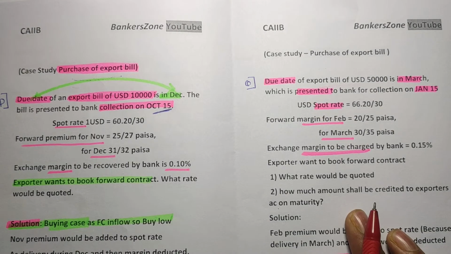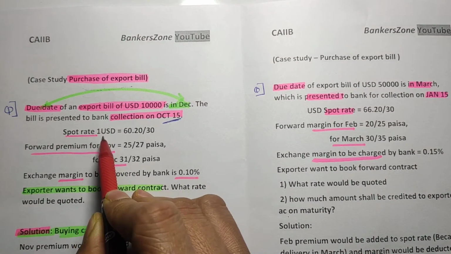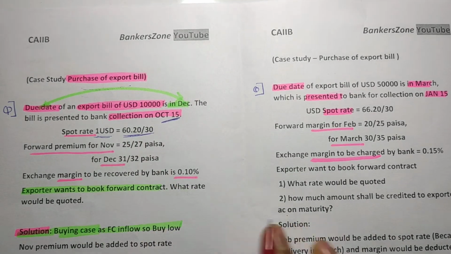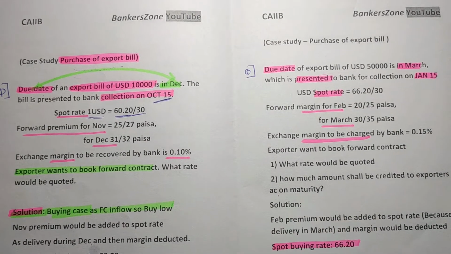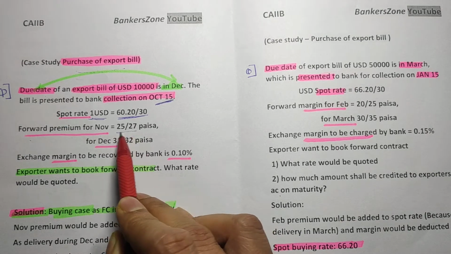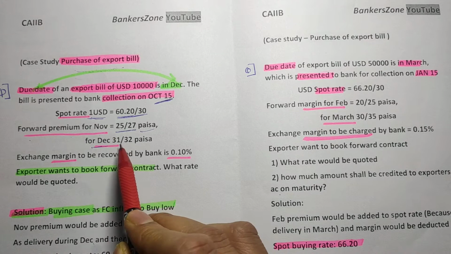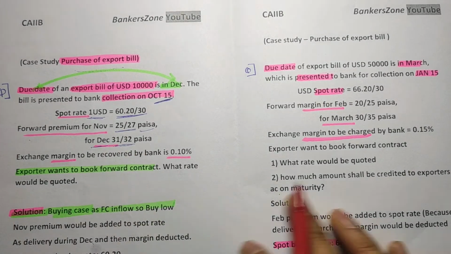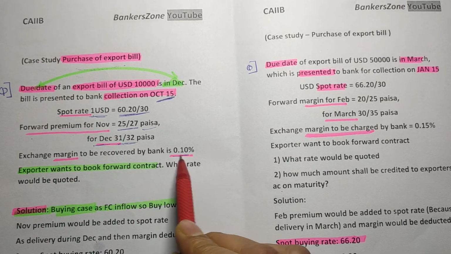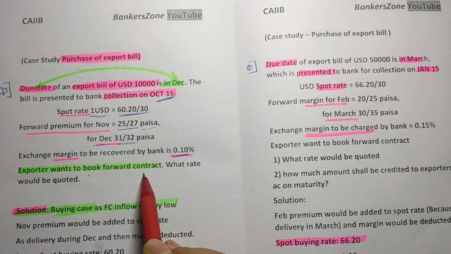Okay, and next they have given the spot rate. The spot rate is 1 US dollar equals 60.20 and 60.23. Okay, and now they are giving the forward premium. For November it is 25/27 paisa, and for December it is 30/32 paisa. Okay, and they have also given the exchange margin as 0.1%, and the exporter wants to book the forward contract.